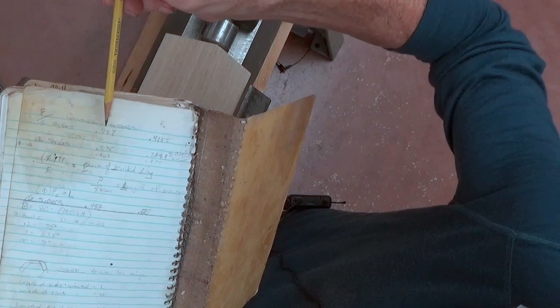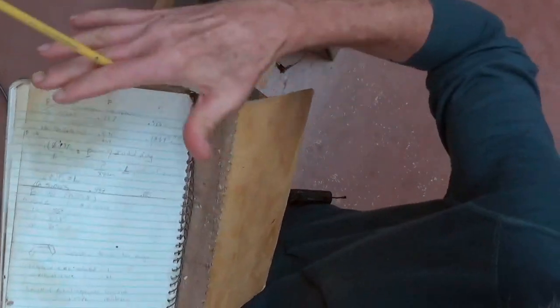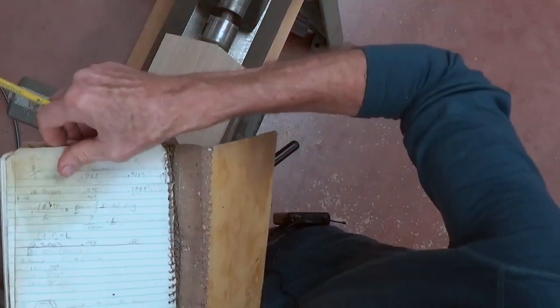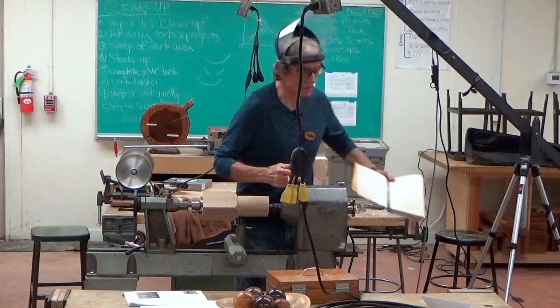And this is an equation and stuff that I worked out for figuring out the length of segments and segmented rings when I was doing pattern making. But anyways, anybody that wants to look at that.